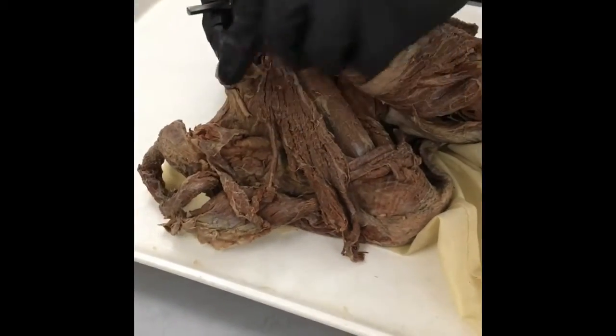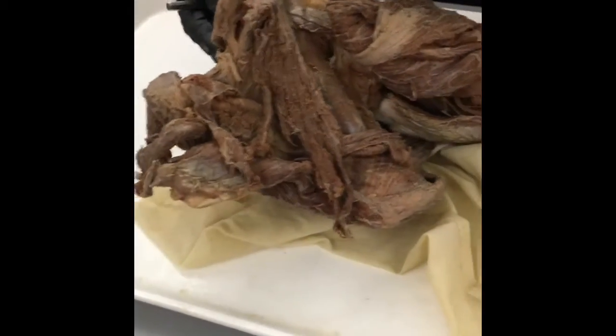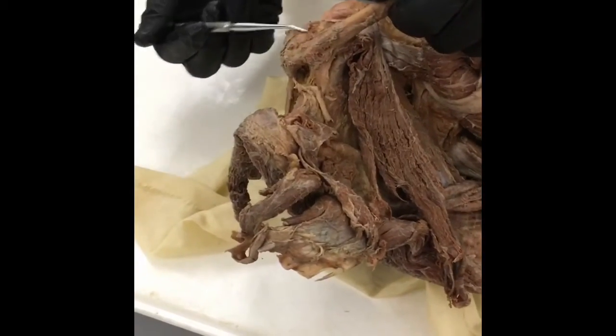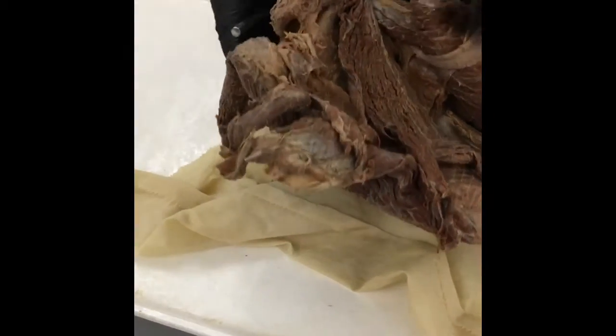Okay, we obviously have our clavicle. Okay, this one's kind of poking out. So this end that's articulating with the scapula, that's our acromial end.